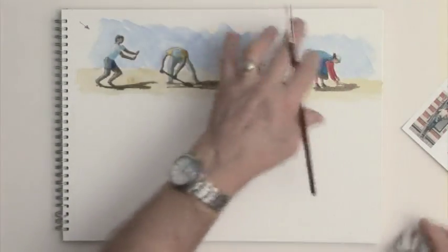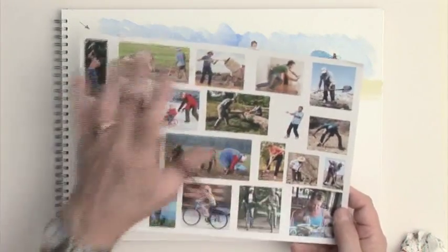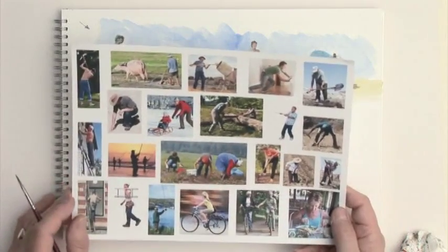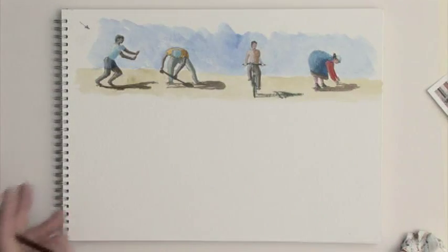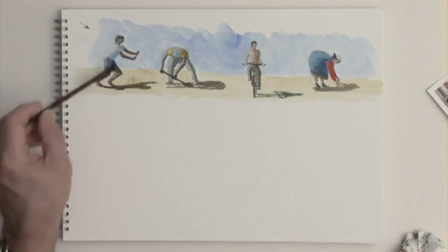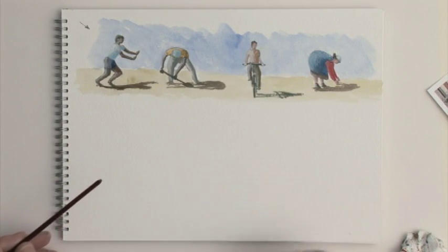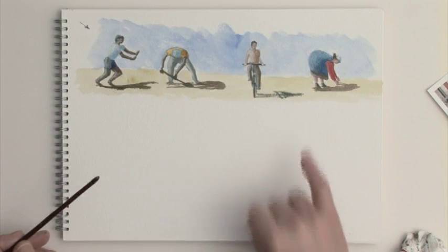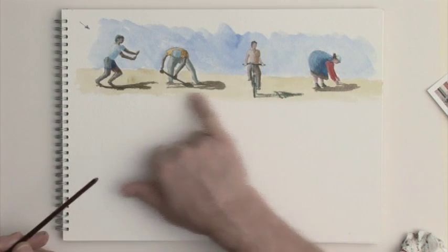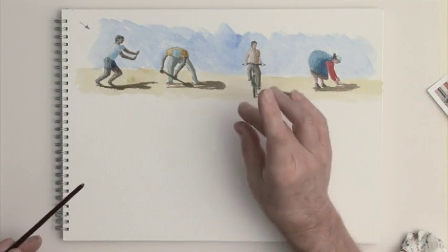There's 4 figures that I've done for you. There's probably, I don't know, 15 or 20 figures here, and again any number of figures that you can pick up from your own photographs. But the thing to remember here is that these figures are all about 2–2.5 inches high, and very often in a landscape you'll have figures that are much smaller, perhaps only an inch tall. So the trick then for these sort of figures is to simplify even more and make them even smaller.